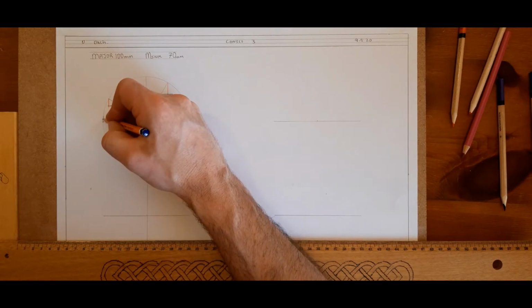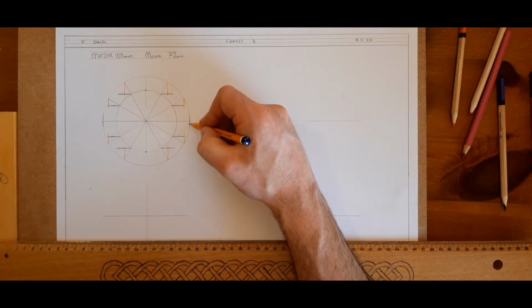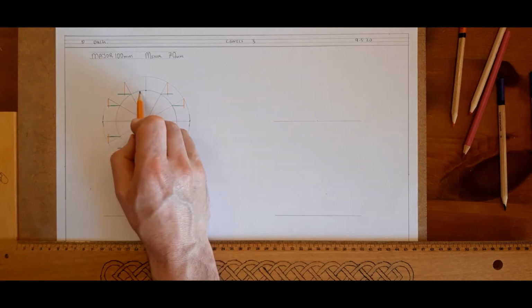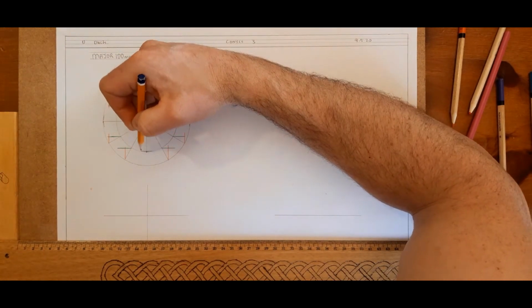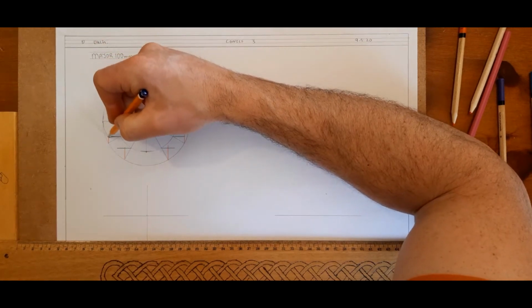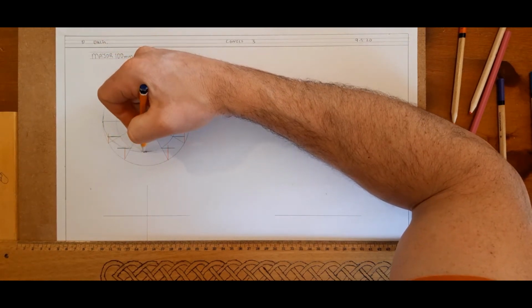So I always advise to start off when you're doing an ellipse and do the flat parts first, so we don't want these guys ending up in points. And then we just draw them lightly till we're happy with it.